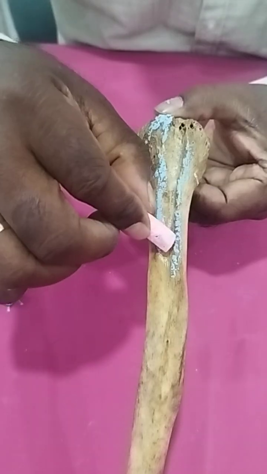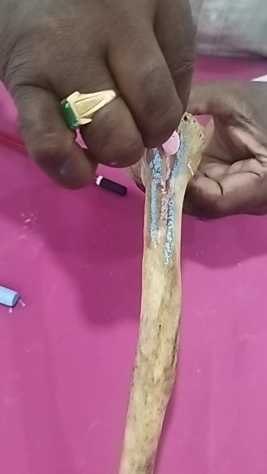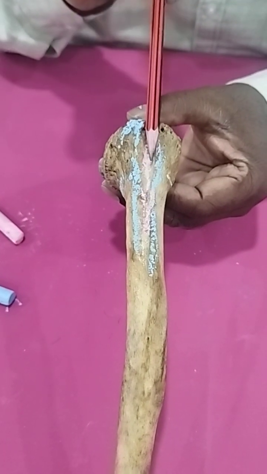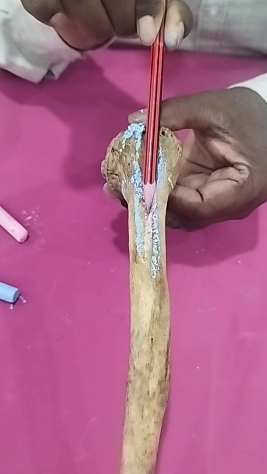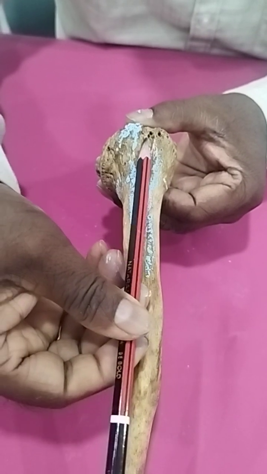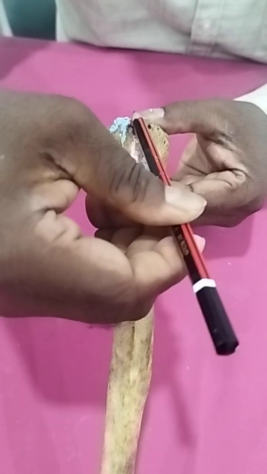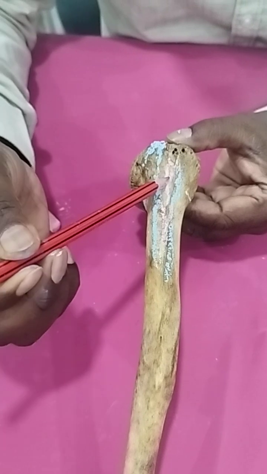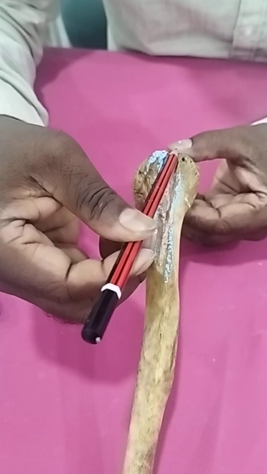In the floor of the sulcus, the long head of the biceps brachii tendon goes upwards, crosses the shoulder joint, and inserts at the supraglenoid tuberosity. Yesterday I told you about the supraglenoid tuberosity.